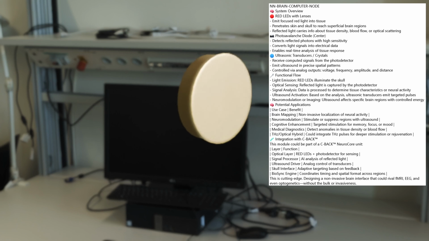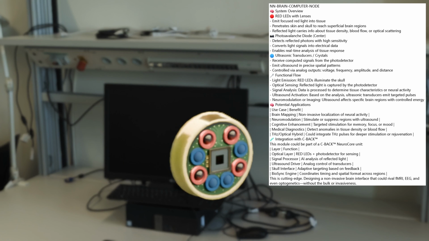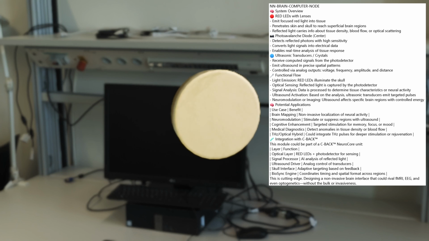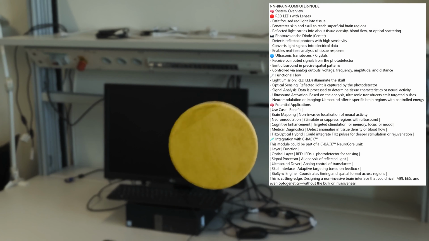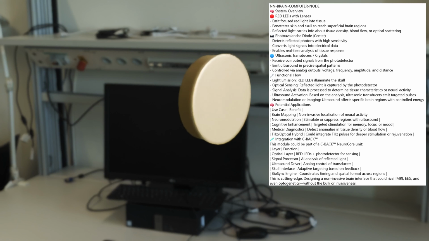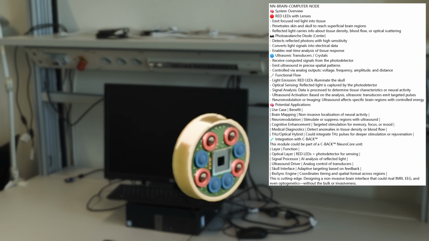Optical sensing: reflected light is captured by the photodetector. Signal analysis: data is processed to determine tissue characteristics of neural activity. Ultrasound activation: based on the analysis, ultrasound transducers emit targeted pulses. Neuromodulation or imaging: ultrasound affects specific brain regions with controlled energy.